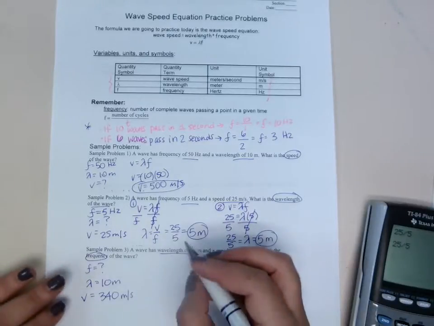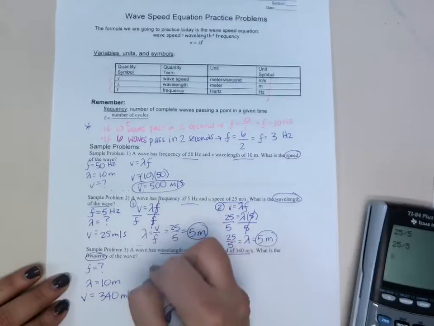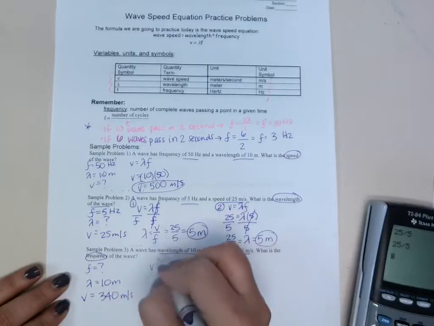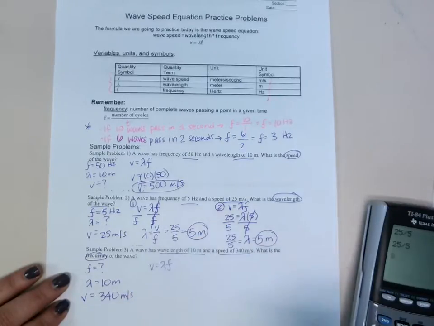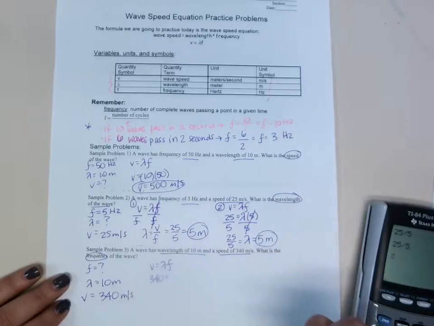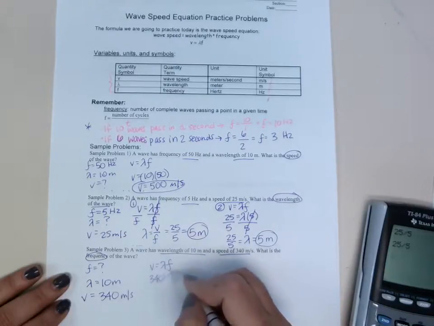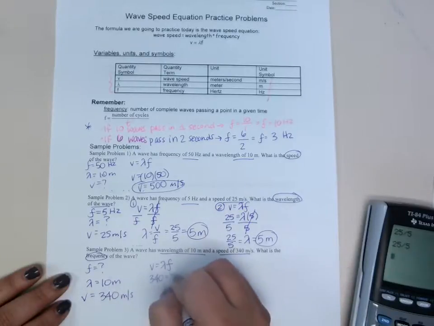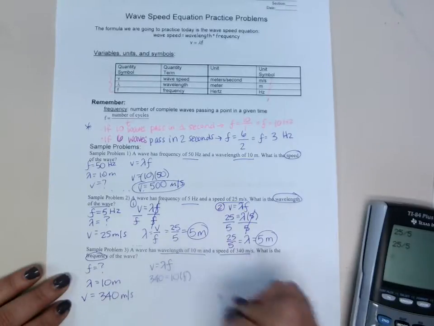Okay, so if we were to write down the equation, we know we're going to be using this wave speed equals wavelength times frequency equation. I'm going to go ahead and put the numbers in first just because I like to do it that way. You could have done the other way just fine too. But if I do it the way that I like to do it, which is putting in the numbers for the known variables, it's going to look like this. So 340 is going to go here. We know wavelength is going to be 10, and we are solving for frequency.